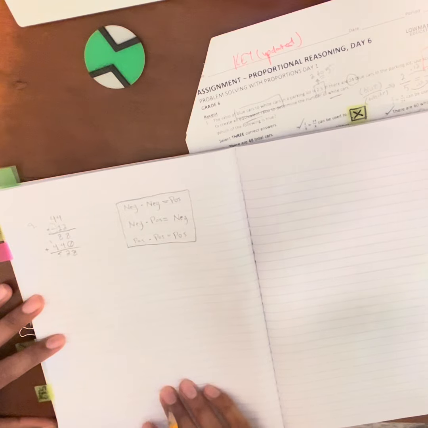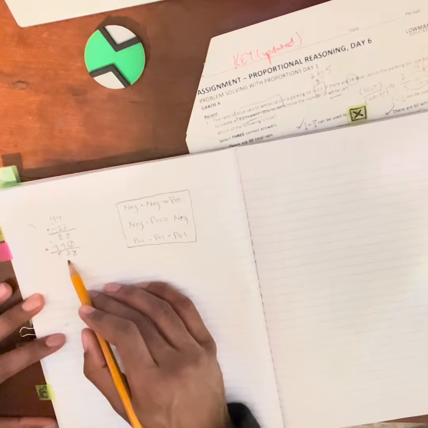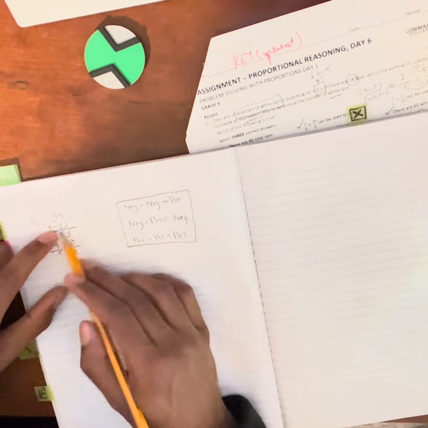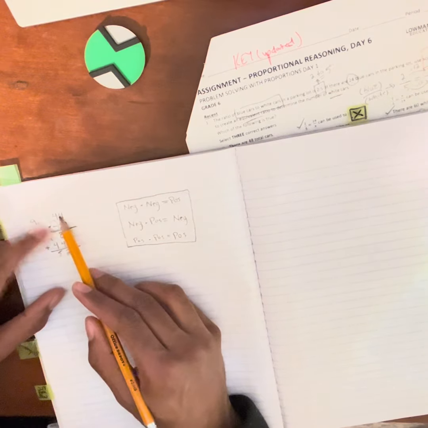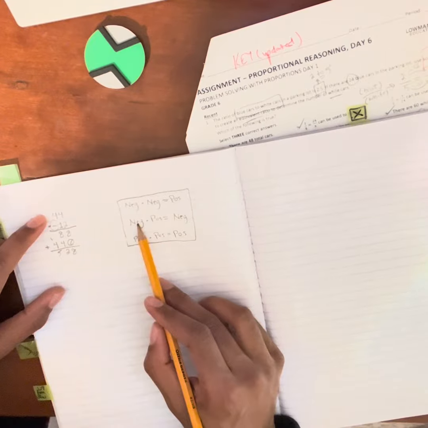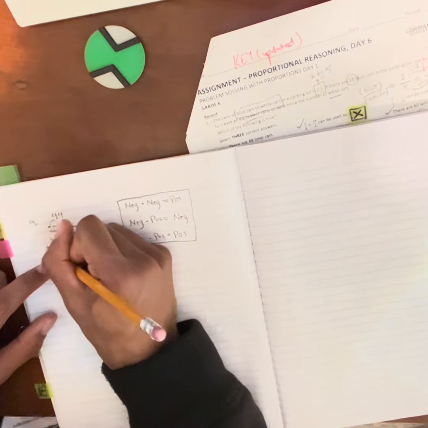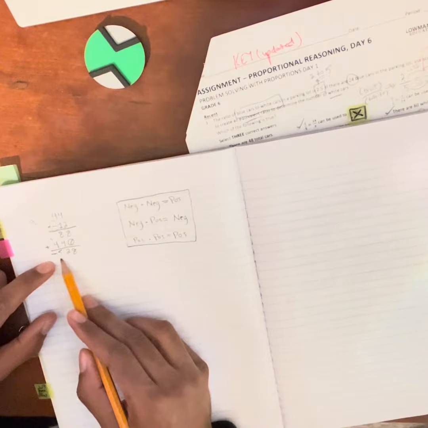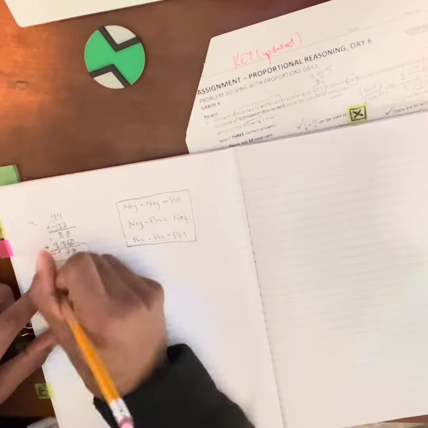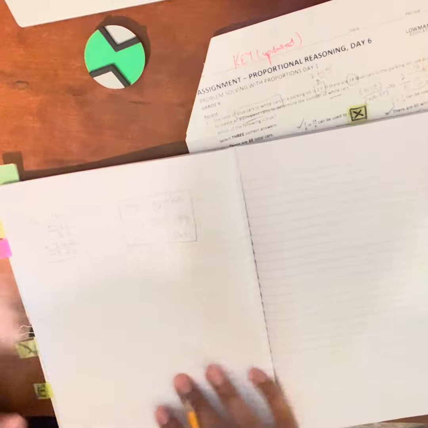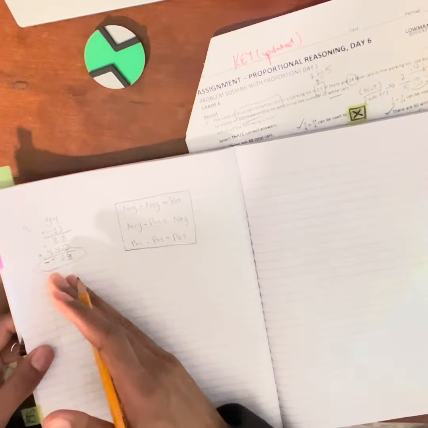Okay. Now that we did that, let's go back and consider our negative sign. What is a negative times a positive? We'll look over here. A negative times a positive is a negative. So we'll put a negative in front of there. Yeah? This is our answer. Negative 528.